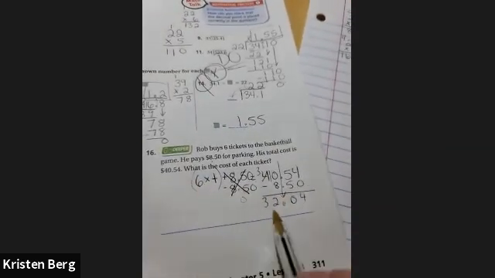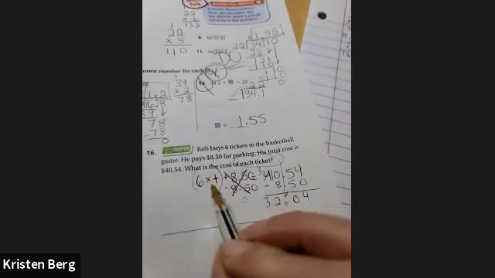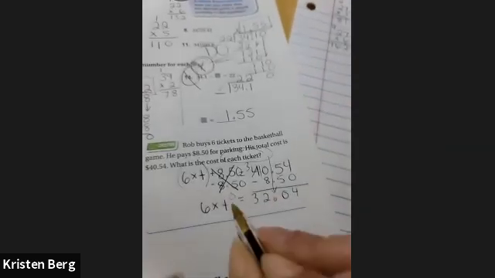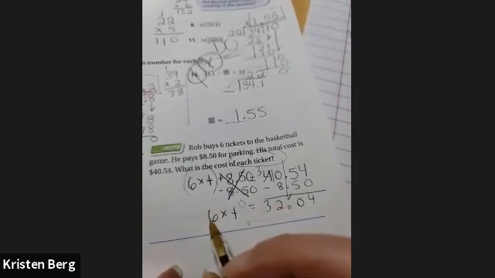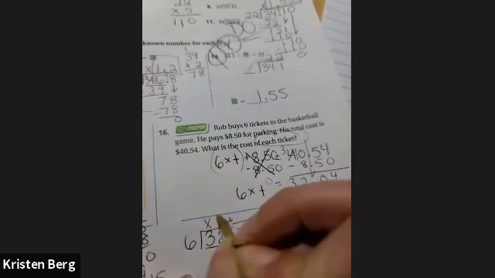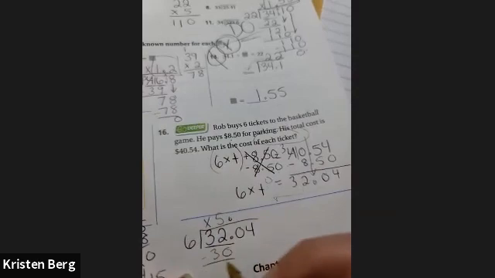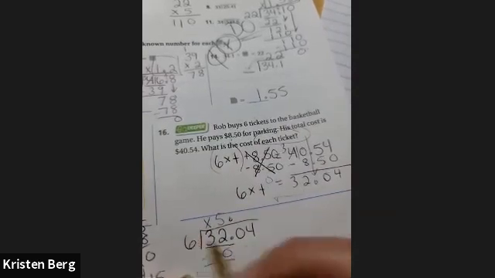Now, how would I know how much each ticket, just one ticket, will cost? I should be doing the opposite here. So the opposite, to figure out what this is, working backwards. So I should be dividing this by 6. So here we go. $32.04 divided by 6. So this is a whole number. I'm going to bring that up. This cannot go into 3, but it can go into 32 5 times. That would be 2. Check it. We are good.